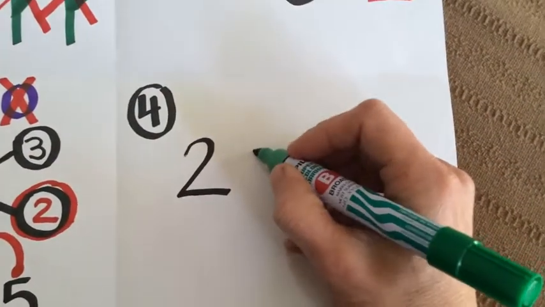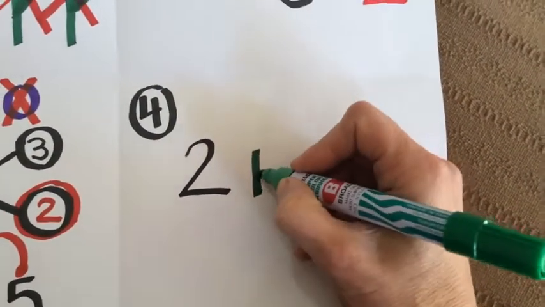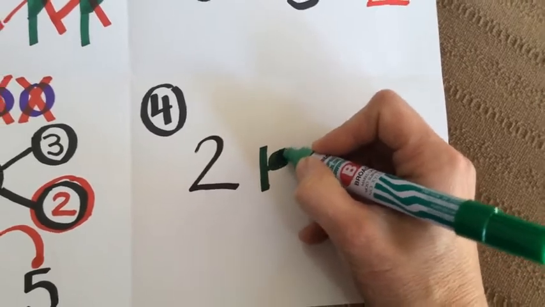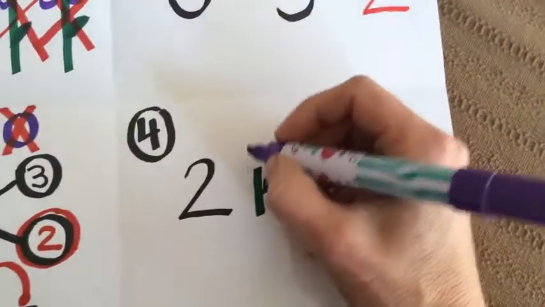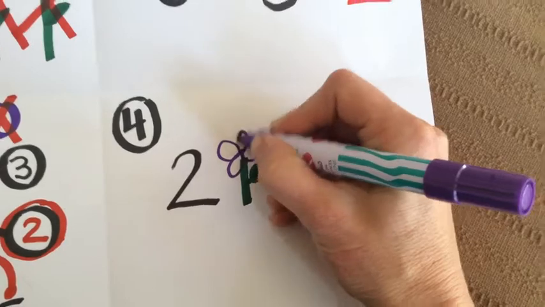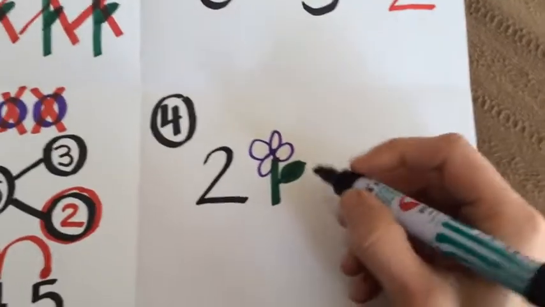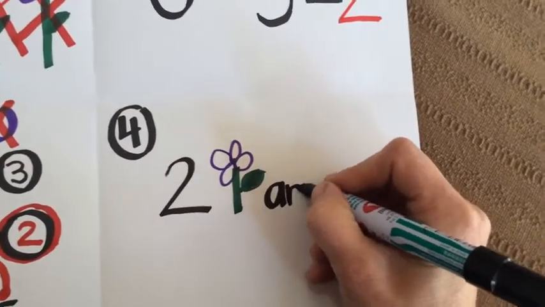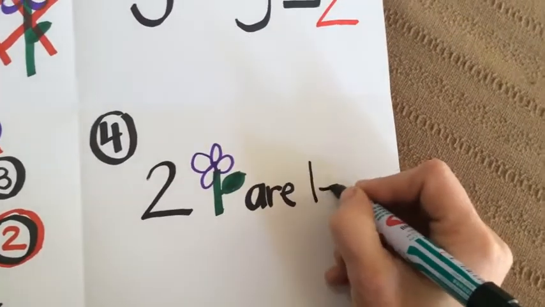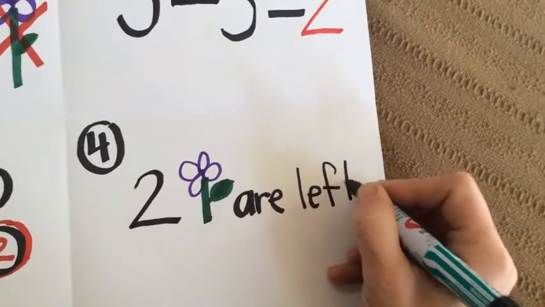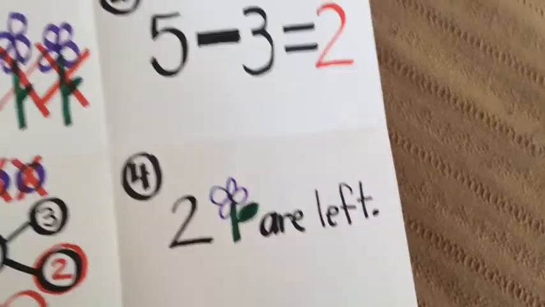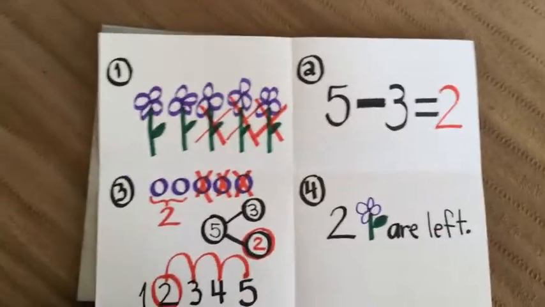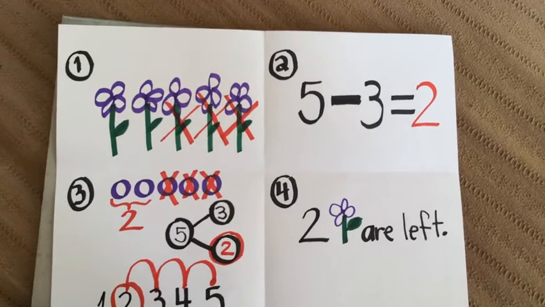I will draw flowers because in that way we're not writing a lot. 2 flowers are left. And look, that is my subtraction story.